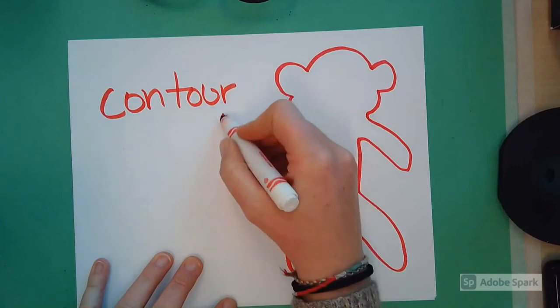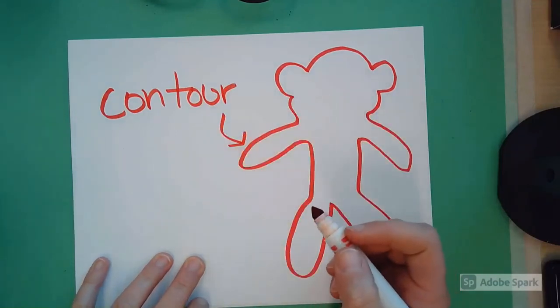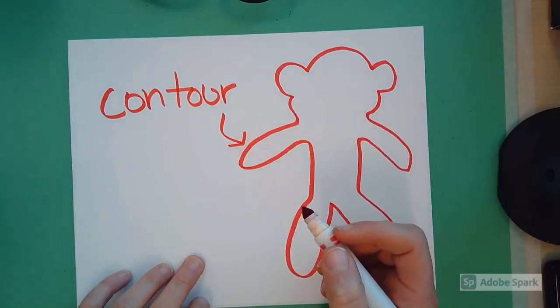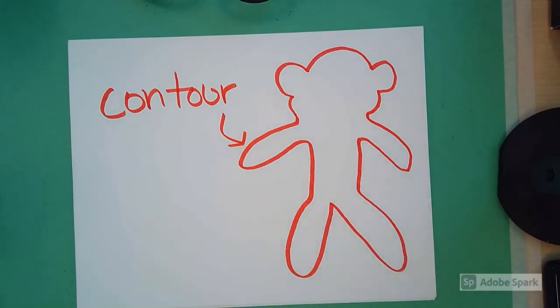Thanks, guys, and I hope that you have successfully drawn 3 simple objects. Could be an apple, could be a vase, could be something very simple. Draw those contour lines and send them to me on Schoology.